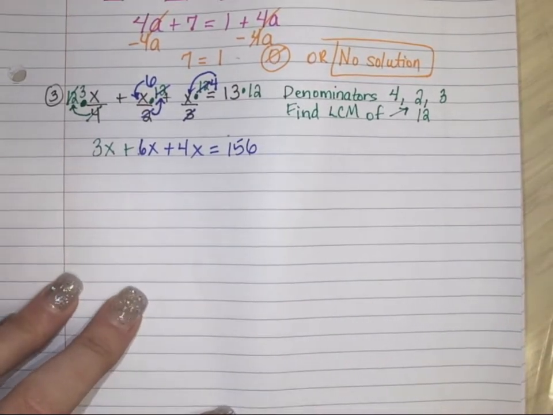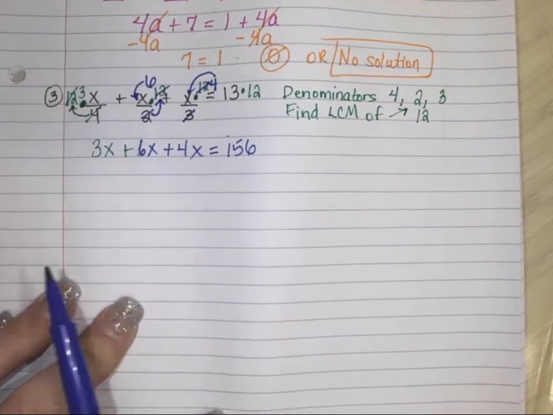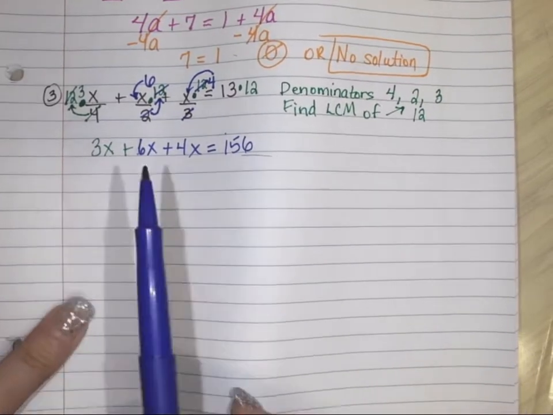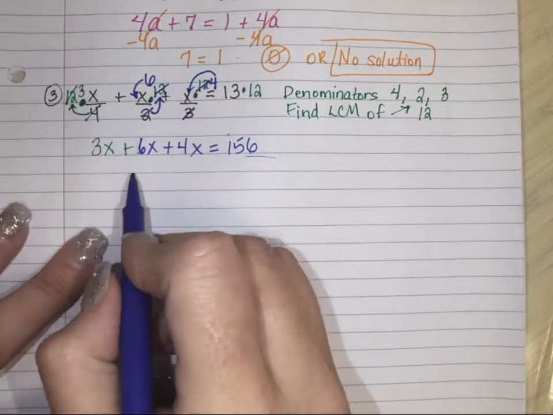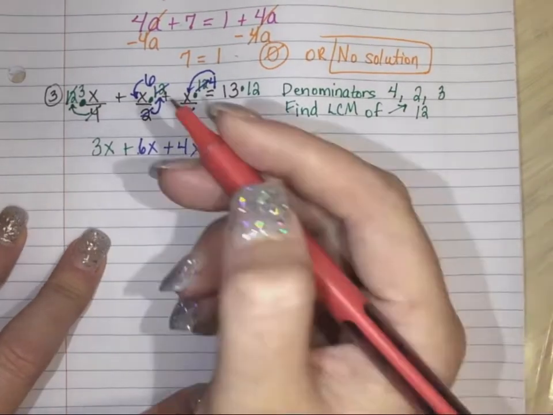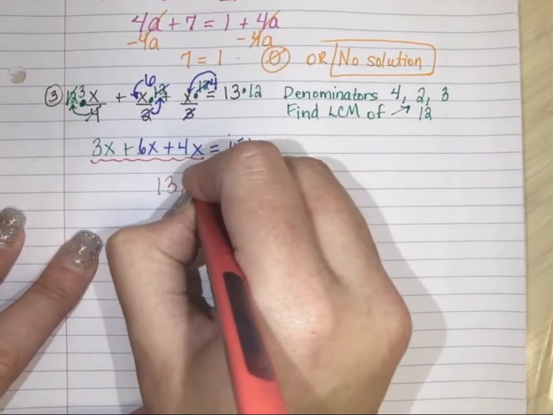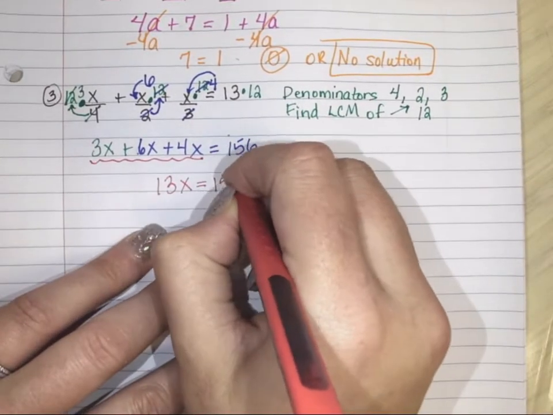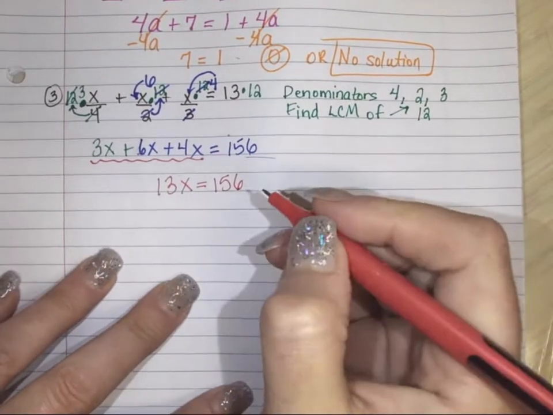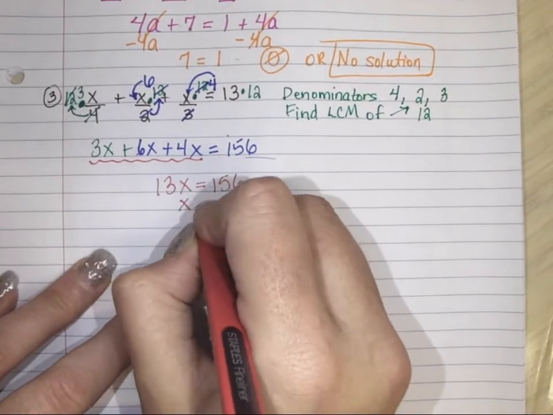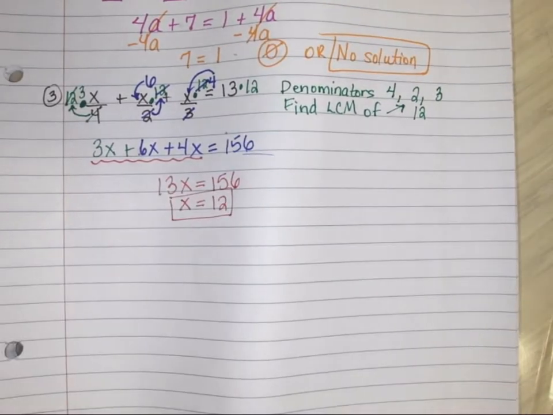156. And see, now we don't have these nasty fractions of x over 4 and so on. This is what we're left with. A beautiful two-step equation. Let's go ahead and combine all of these like terms here. So that's going to give you 13x equals 156. And you just determined 13 times 12 is that. So divide both sides by 13. And x equals 12.